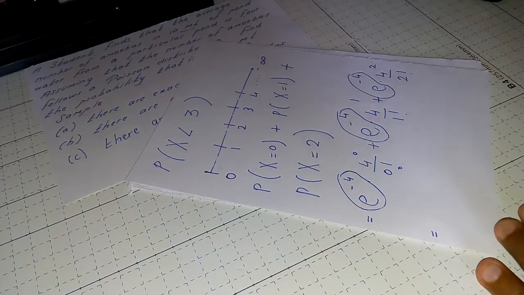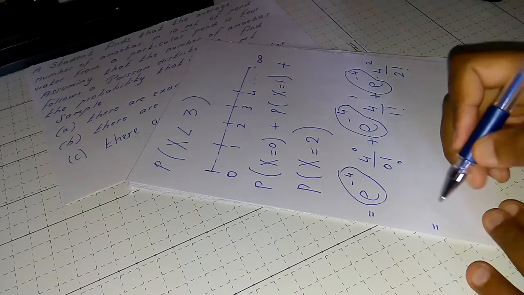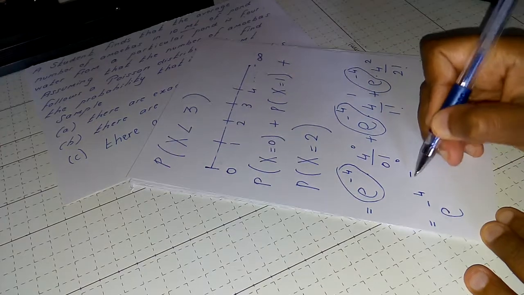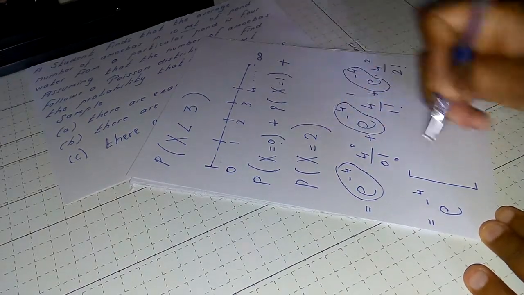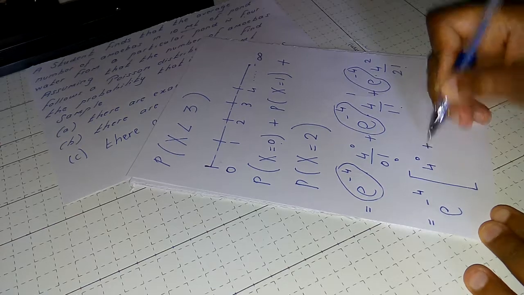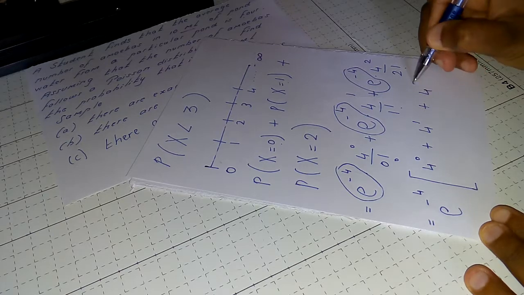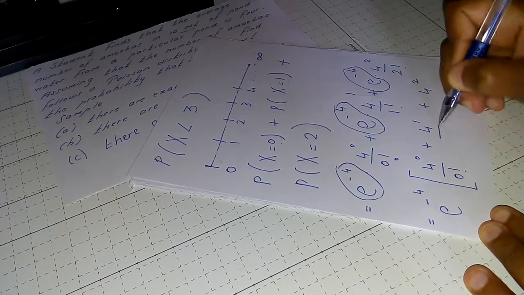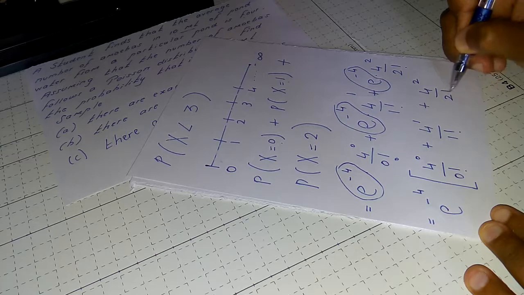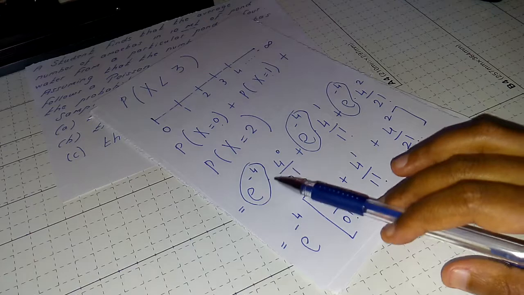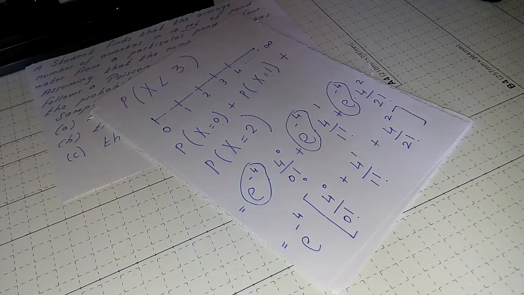So whenever you need to calculate more than one probability, you can simply write the common factor, e power negative 4, and open a square bracket. Inside, it's 4 power 0 plus 4 power 1 plus 4 power 2, over 0 factorial, 1 factorial and 2 factorial respectively. This one is easier because of the common factor, exponential power negative 4. This is going to save you a lot of time. Instead of writing it each time, you write it directly.